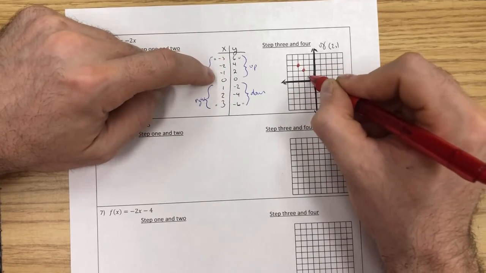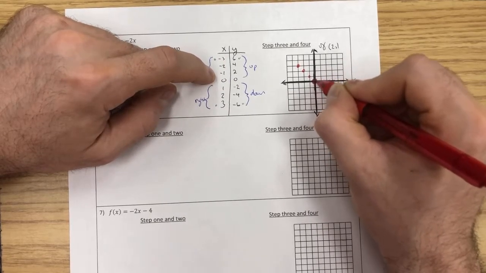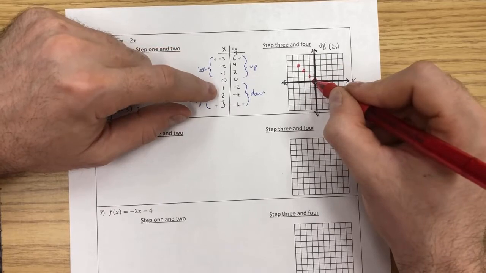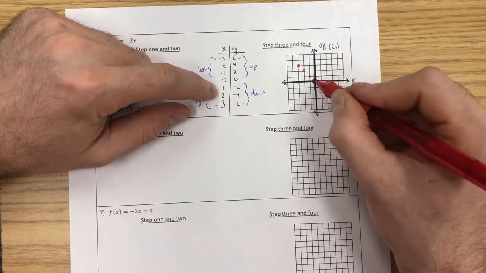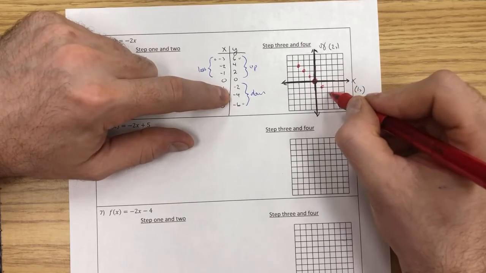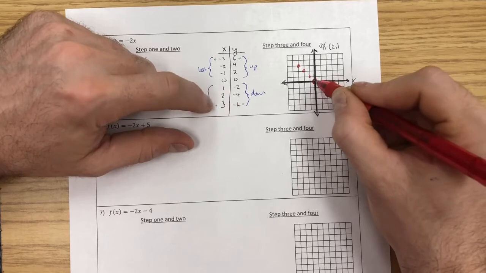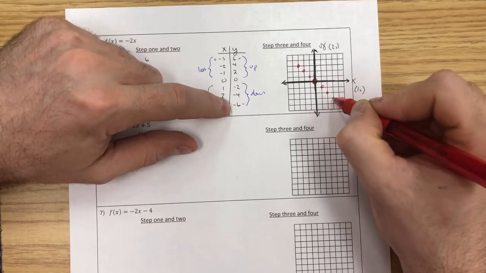Left 1, up 2. And then this point right here, I'm going to draw really big so you can see it. Right 1, down 2. And again, the graph works in the negative direction. I count to the right by ones and down by twos, so 2, 4. Right by ones, down by twos, 2, 4, 6.